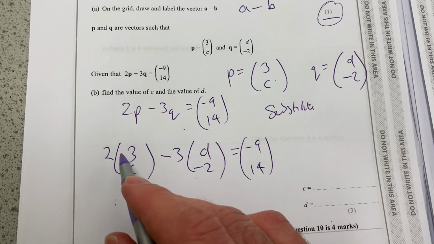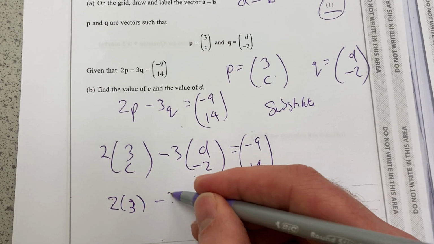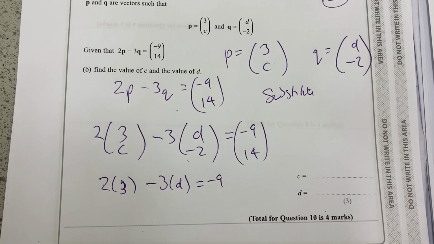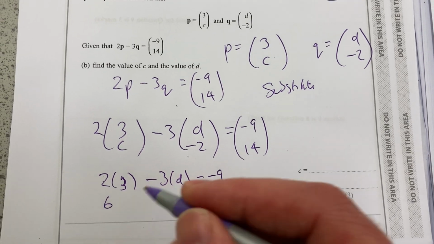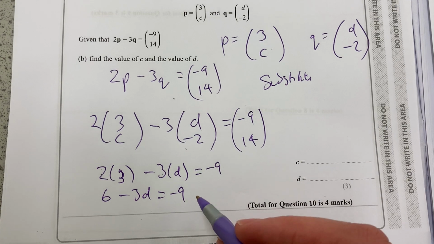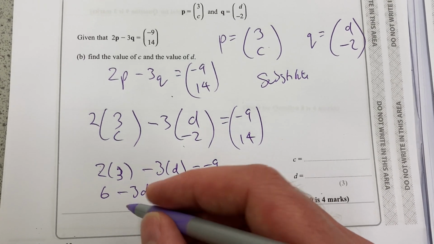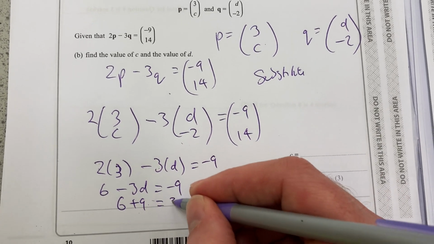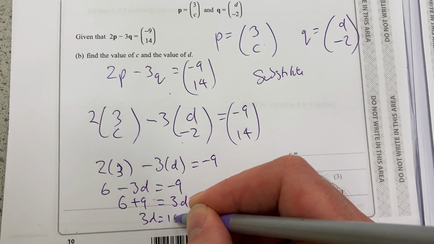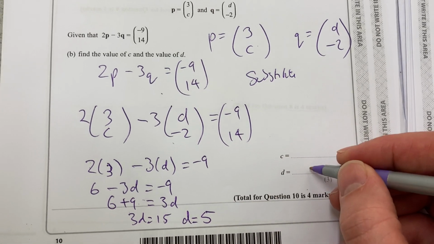I'll write them out one variable at a time. 2 times 3 minus 3D is minus 9. We don't have simultaneous equations, so it should be easier to solve. 6 minus 3D equals minus 9. This is a calculator paper, but I can do this by hand. I'm going to move the minus 9 to that side and the minus 3D to that side. So 6 plus 9 equals 3D using opposite operations. So 3D equals 15. D is 15 divided by 3, which is 5.